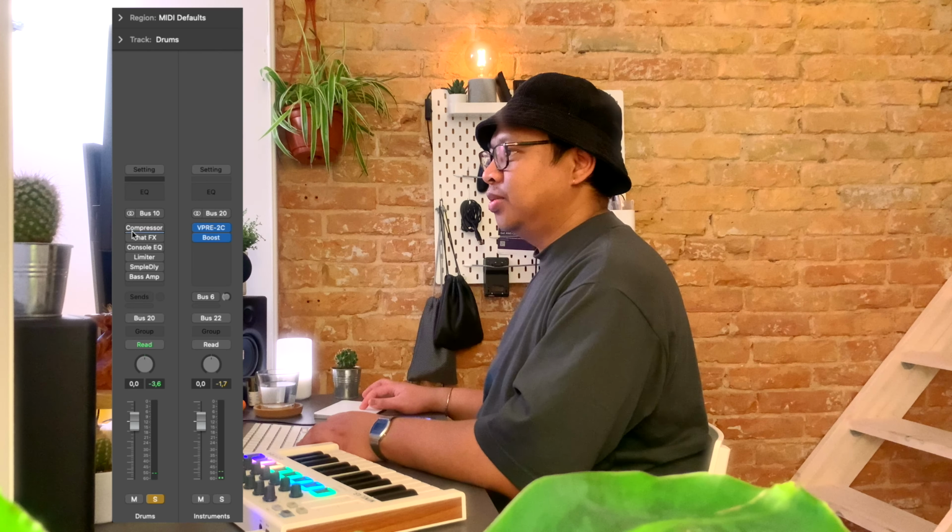I'll just activate some of my changes. So compressor, fat effects, console EQ, limiter, and then some sample delays. So this is my drums process, I guess. One process. It hits a lot more, and it also adds some sort of textures. So everything, the processed drum bus and then the processed instrument bus, sounds like this.